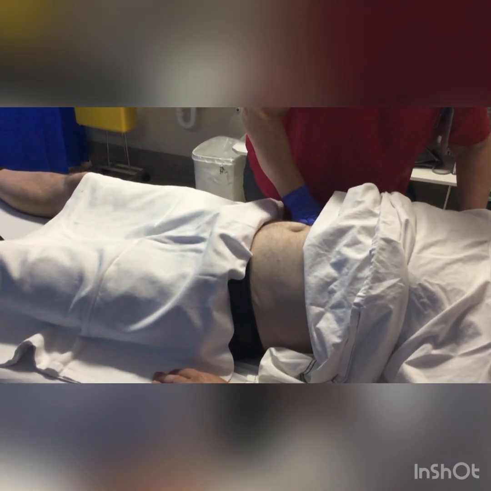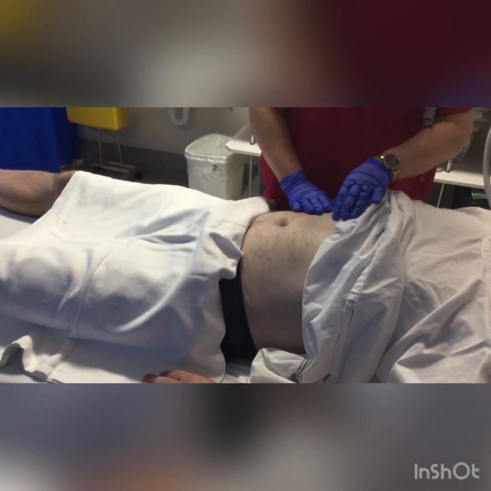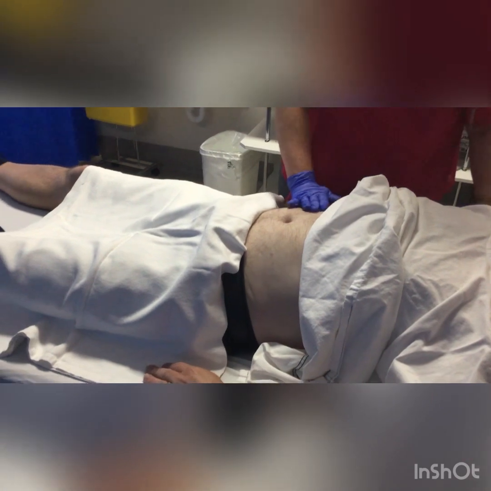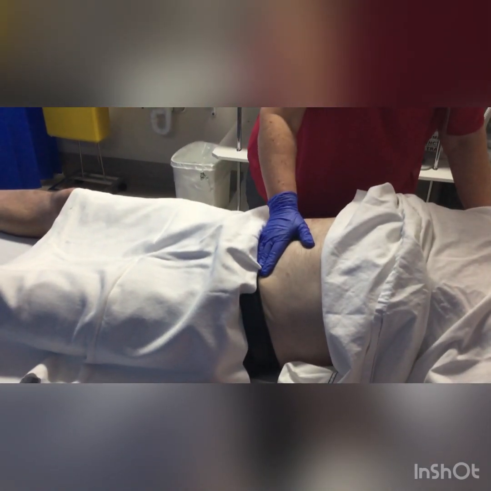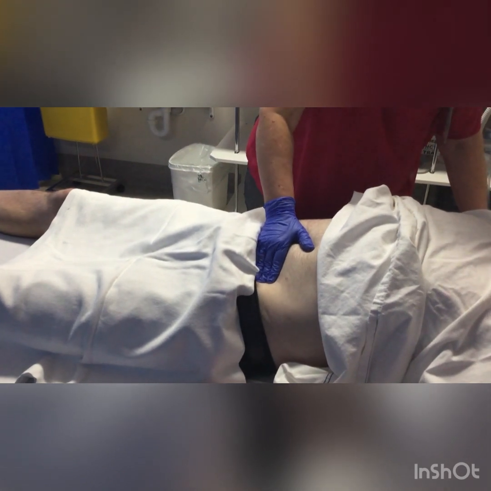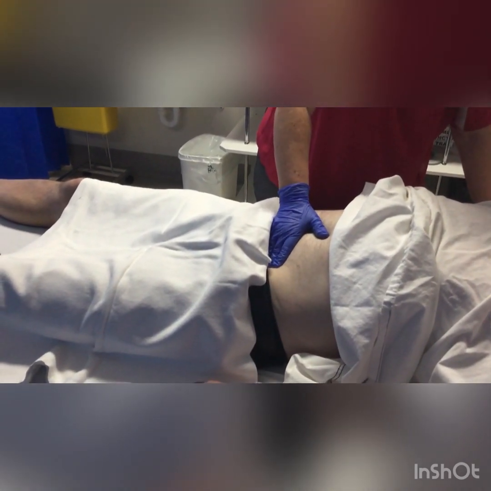Not tender when I do that? No. Okay. So that's checking the right upper quadrant. If he had biliary colic or cholecystitis, he might be tender when we do that. Now we're going from the left lower quadrant. So when I do that? No. No. And while I'm down here, I might just check for a hernial tenderness.